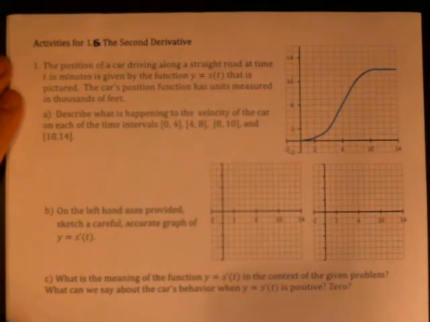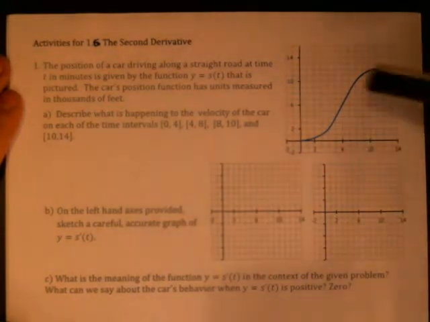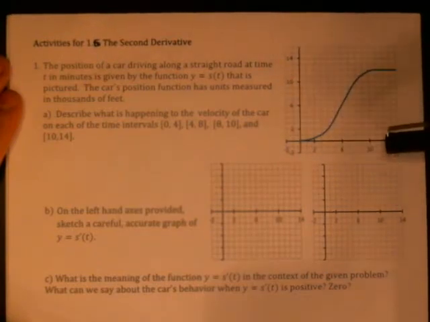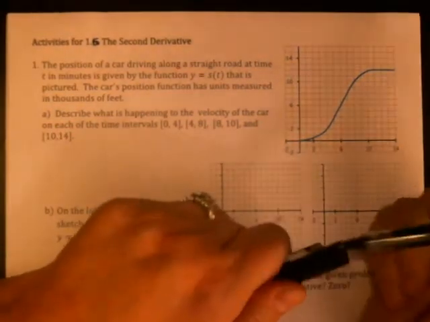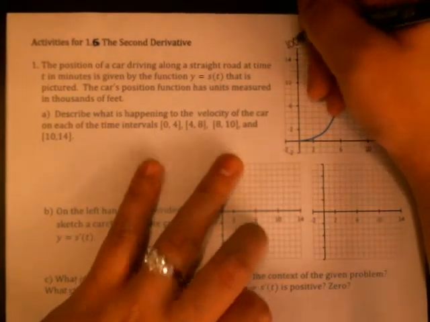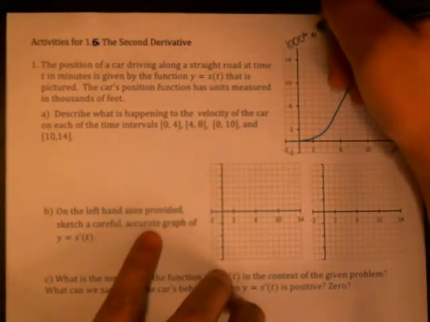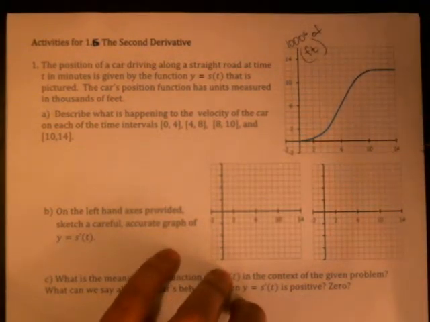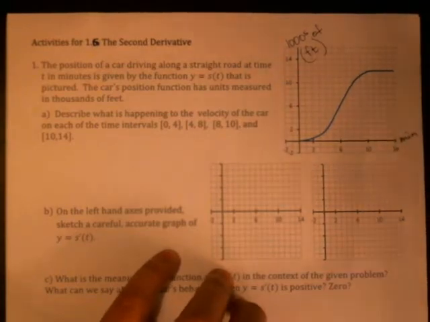So this starts off as usual. First page is a preview activity. So if you want to pause and work on thinking about what is going on in this situation, this is supposed to be the graph of a position function of a car. So units measured, this is thousands of feet. Distance the car has traveled in thousands of feet, and this is time in minutes.